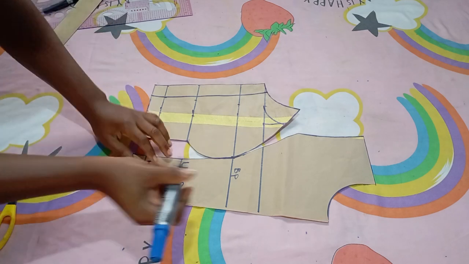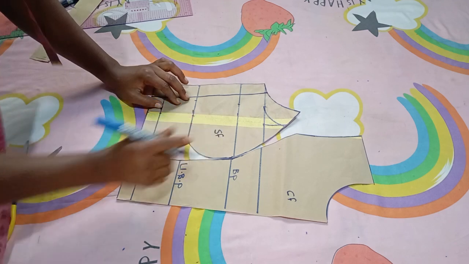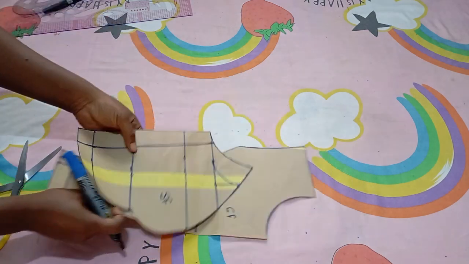So our front pattern is ready. Here is the center front, while here is the side front. So I'll keep this aside while we work on the back pattern.